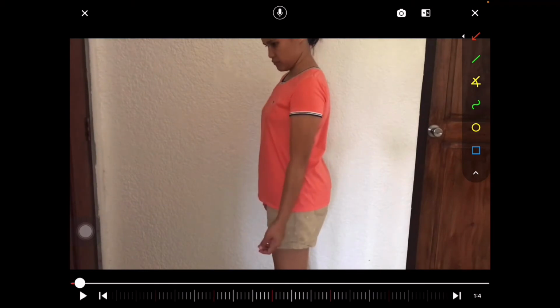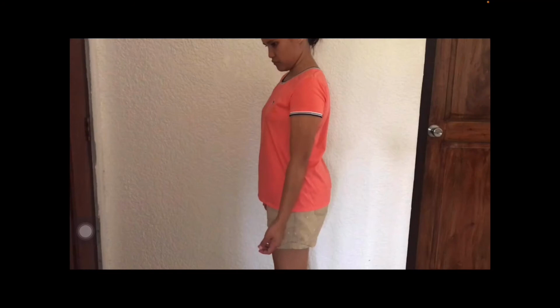Starting image is right here. We want to measure the left elbow flexion starting range. This time, you can use the angle button. You can select a color, and then click first anywhere. I have clicked right on the elbow, and then you can adjust the angle.